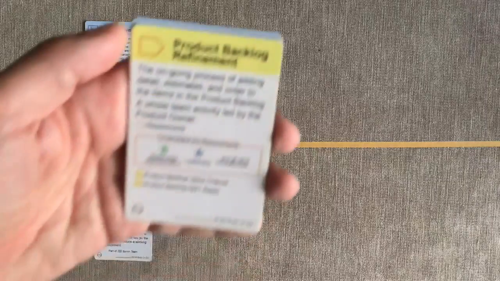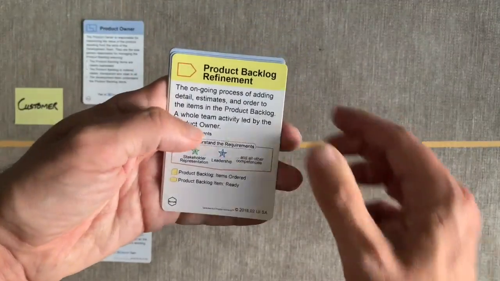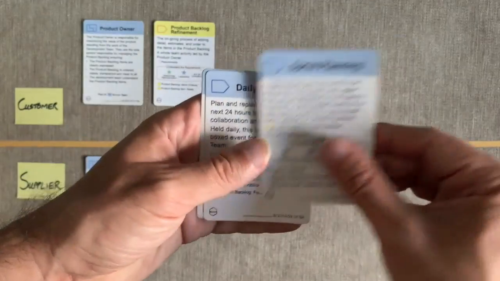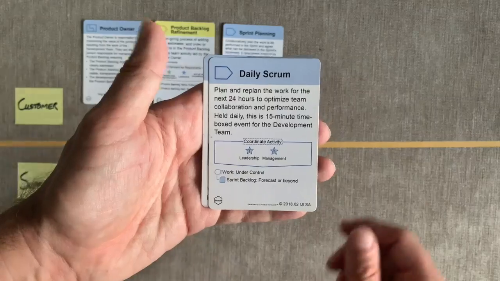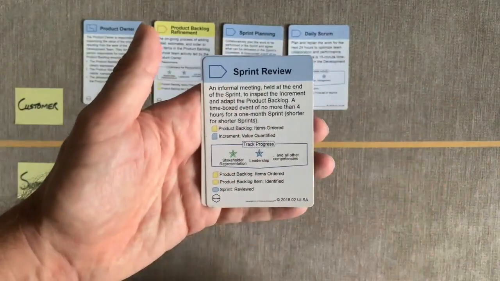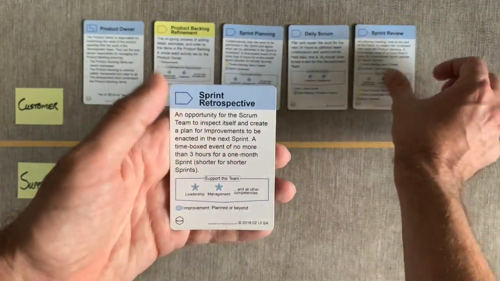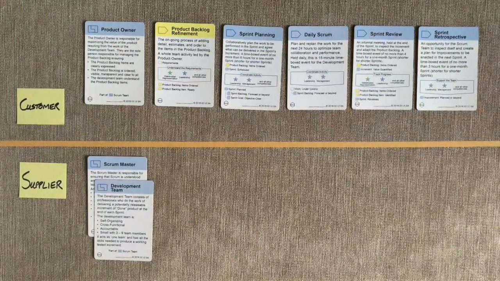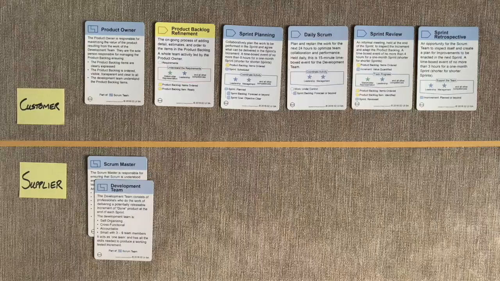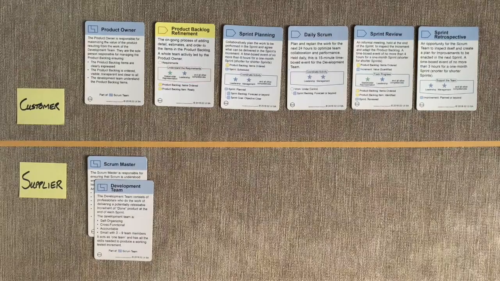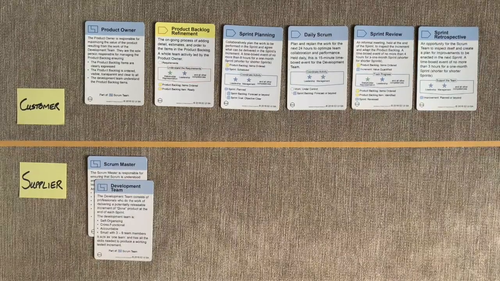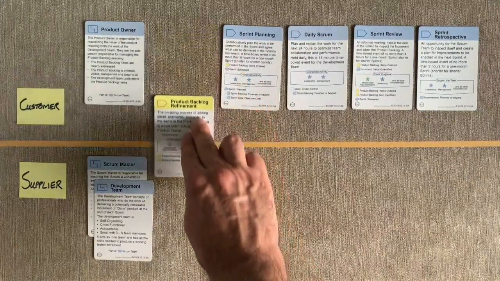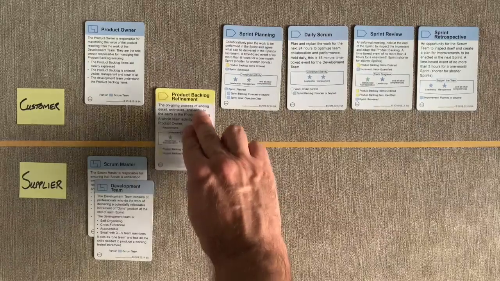For now, we'll just look at the activities. So we have product backlog refinement, sprint planning, the daily Scrum, a sprint review, and finally the sprint retrospective. With a collaborative framework such as Scrum, it's no surprise that many items straddle the line, and we can show if one side is wholly responsible, jointly responsible, or in this case, they take the lead.